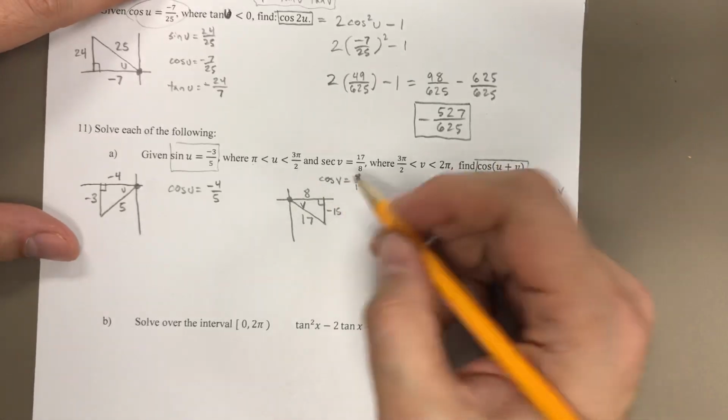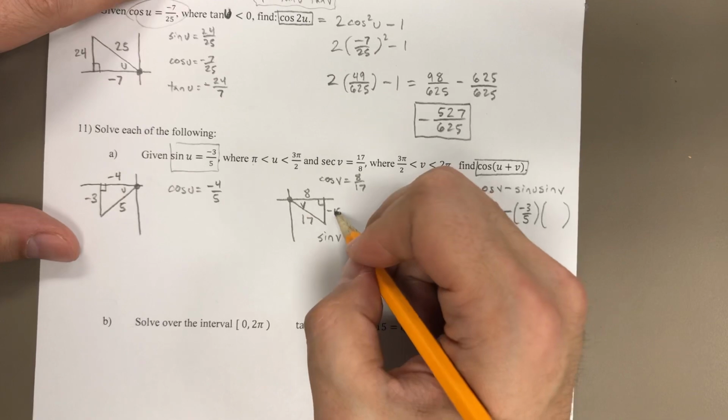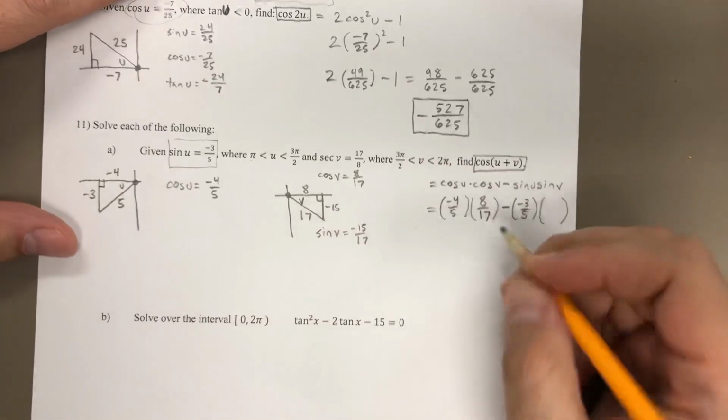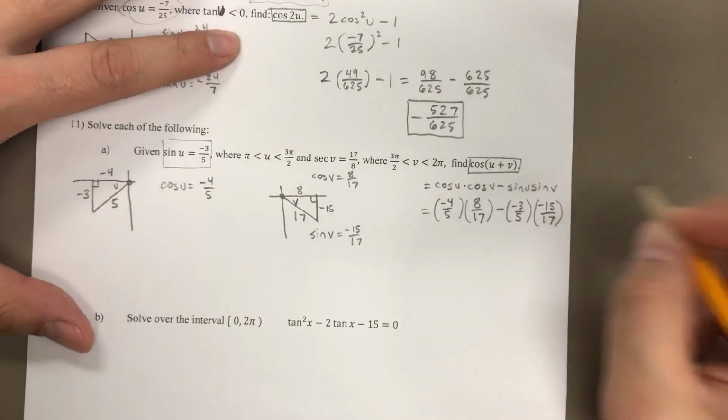So we know the cosine already. Now we also know the sine, thanks to this triangle. The sine is the opposite side of the angle over the hypotenuse. So that's negative 15 over 17. And that gives us the last little ratio that we need to plug in there, negative 15 over 17.